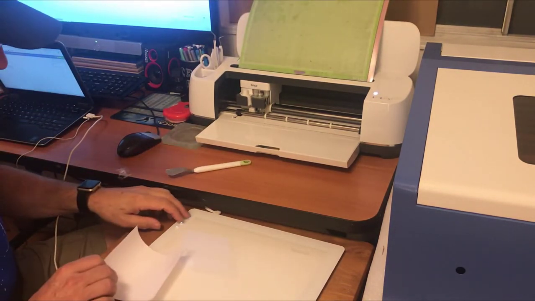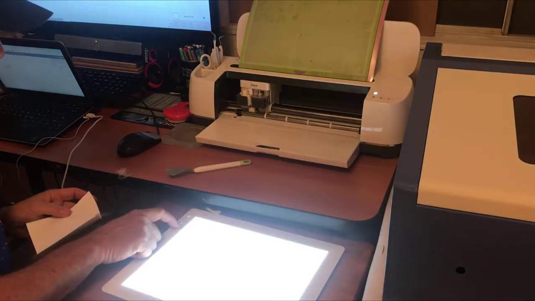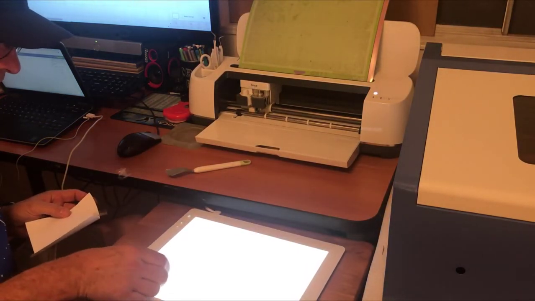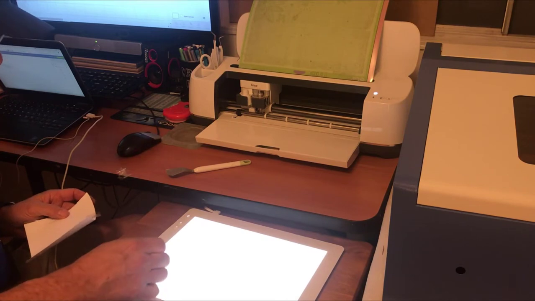Okay, so now I'll turn the bright pad on. Now, what's cool about the bright pad is you can turn it down, so you don't want it too bright. It's kind of annoying, so you can turn that down as well.